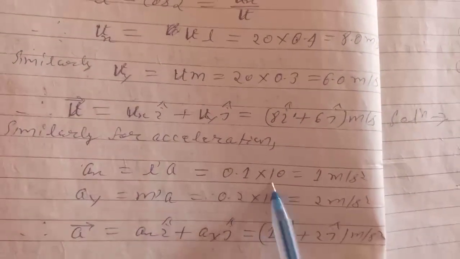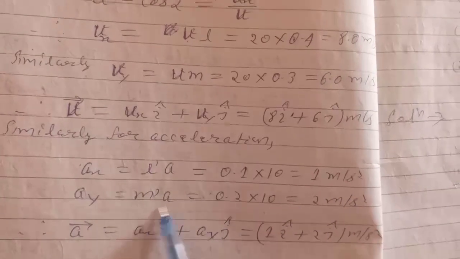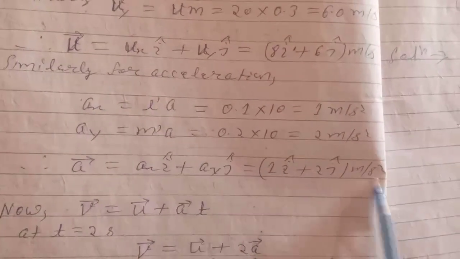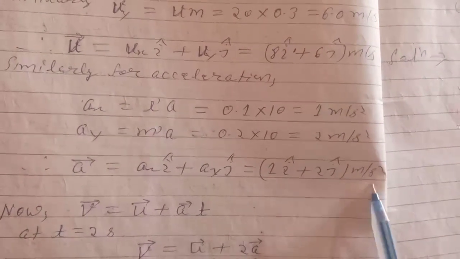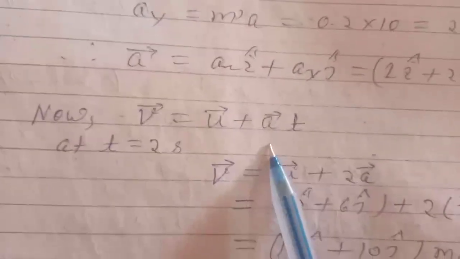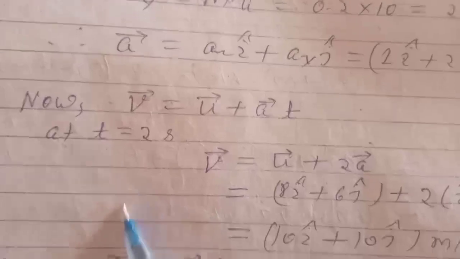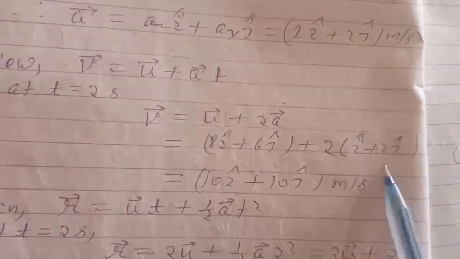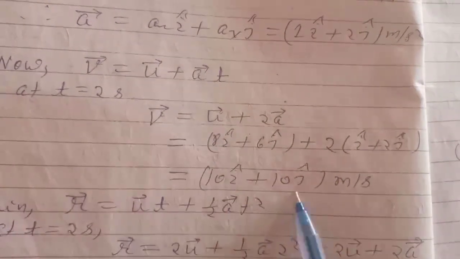Similarly for acceleration, Ax equal to l dash into a, 0.1 into 10, 1 meter per second square, Ay equal to m dash into a, 0.2 into 10, 2 meter per second square. A vector is Ax i cap plus Ay j cap, 1 i cap plus 2 j cap meter per second square. Now v equal to u vector plus a vector into t at t equal to 2 seconds. V vector equal to u vector plus 2a vector, 8 i cap plus 6 j cap plus 2 into i plus 2 j cap equals to 10 i cap plus 10 j cap meter per second.